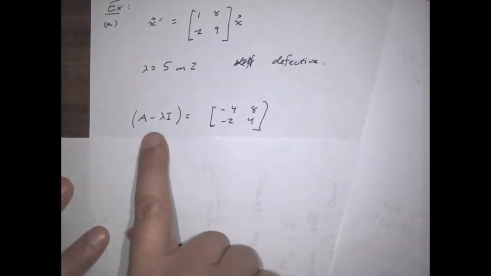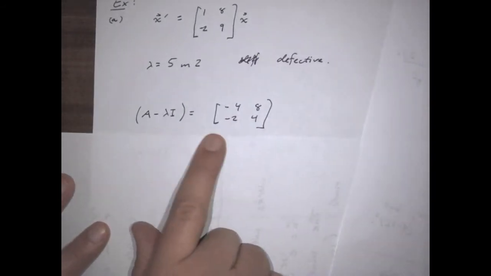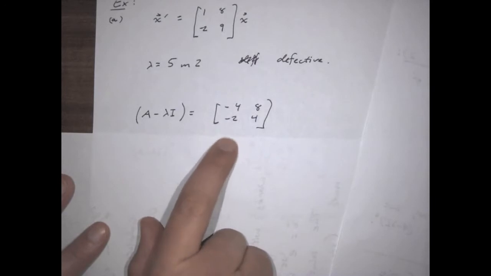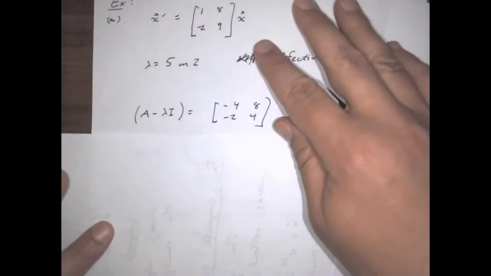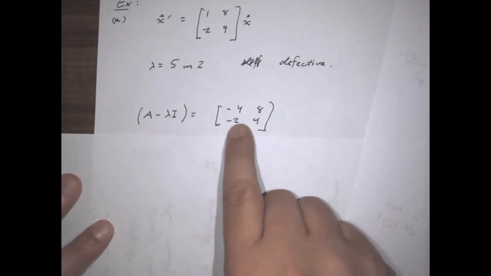Now, find A minus lambda I. So that's the matrix that we would use to find the eigenvectors and such. So A minus lambda I equals subtract 5, subtract 5.